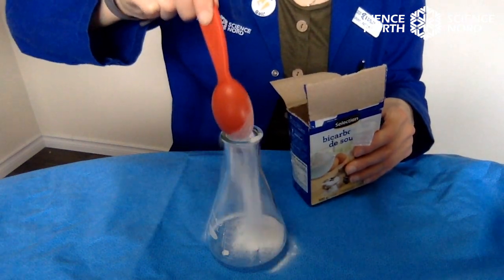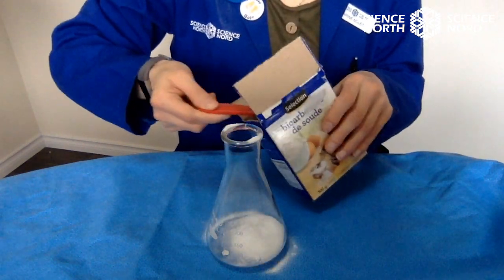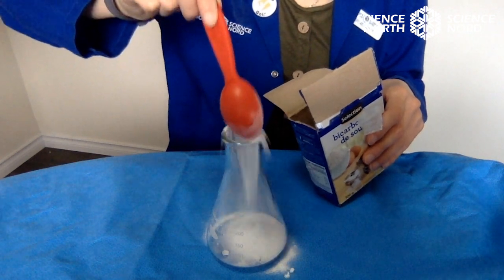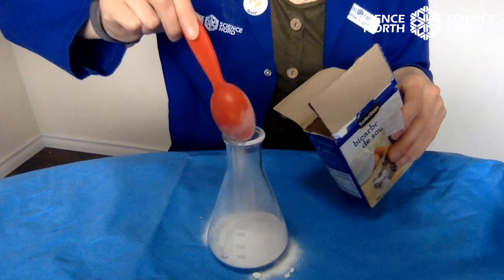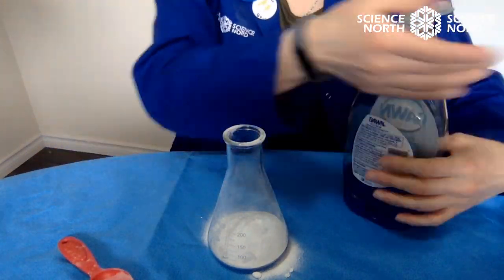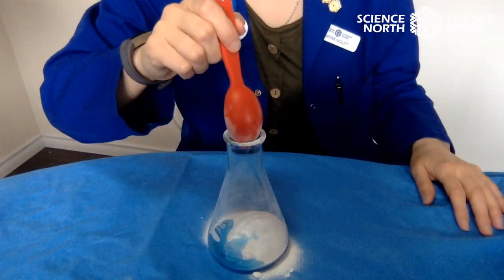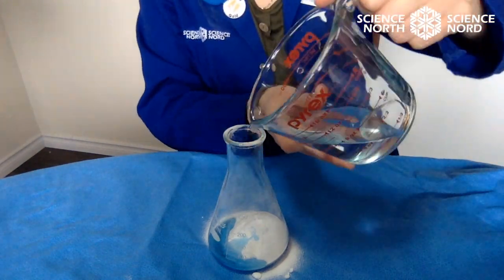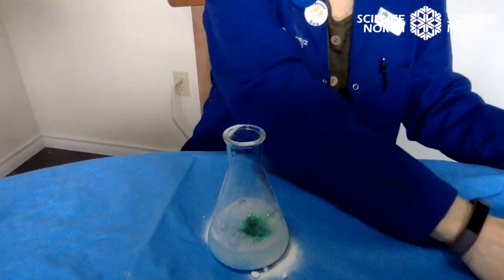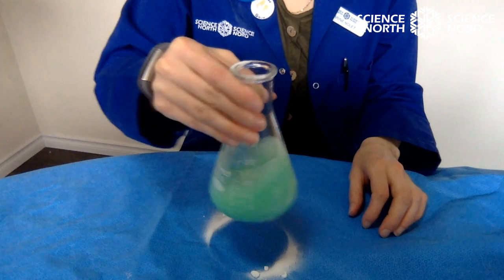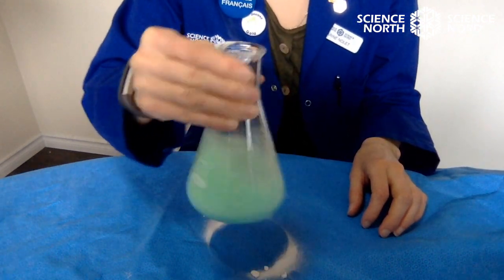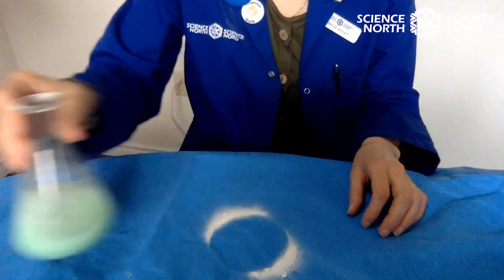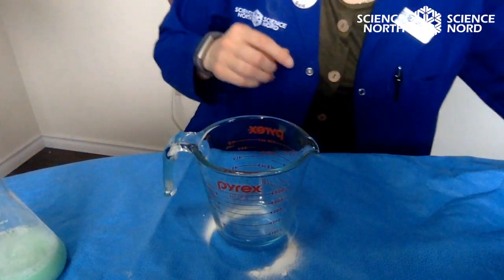Combine the baking soda, dish soap, water, and food coloring in the container. Make sure to mix these all together with a spoon. Place the container in a safe location. Again, this will make a mess.